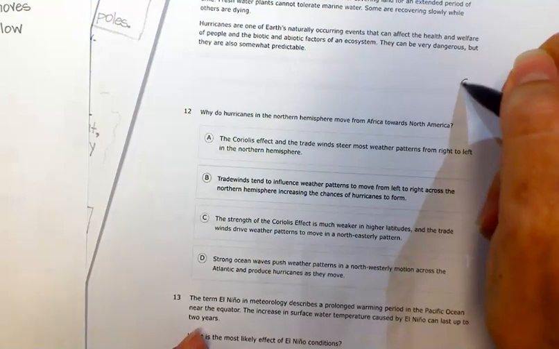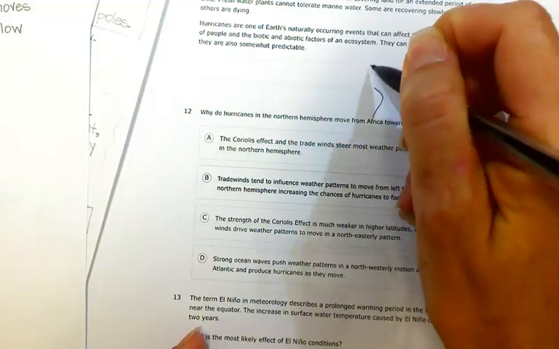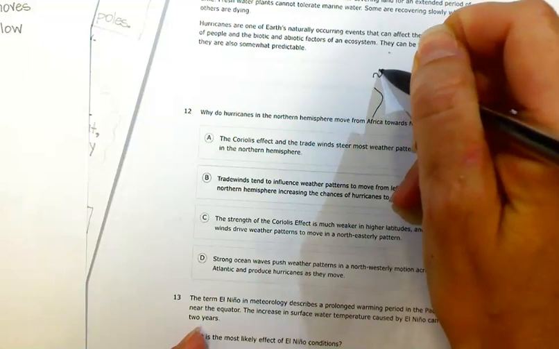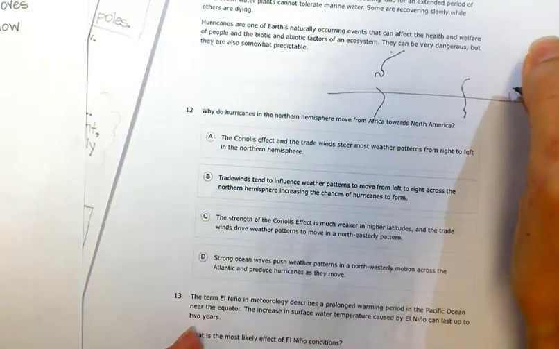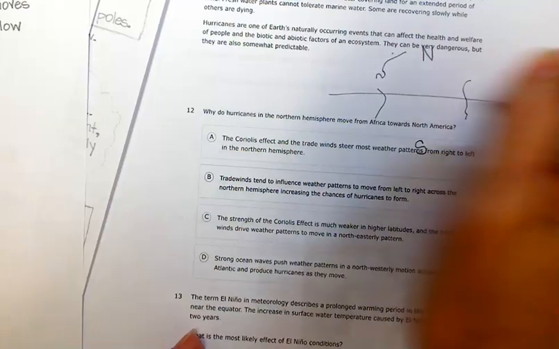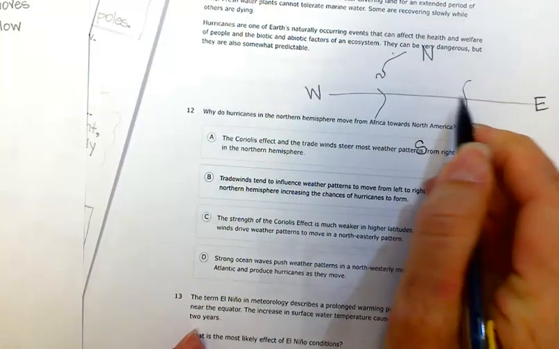So let's pick through the answer choices. Number 12 says, why do hurricanes in the northern hemisphere move from Africa towards North America? First of all, here's Africa, here's South America, Florida, North America. Here's the equator. As you're looking at this, here's north, here's south, here's east, here's west.